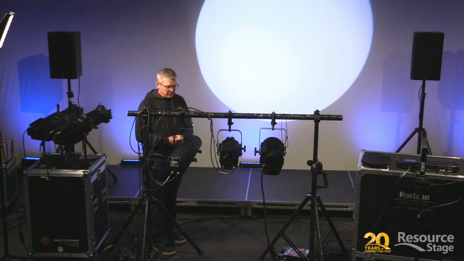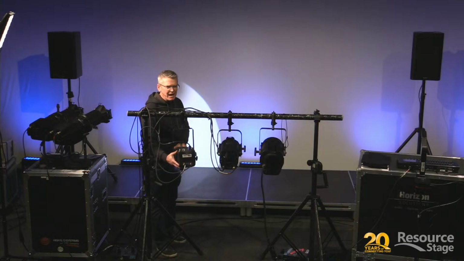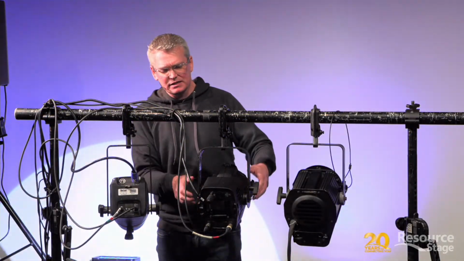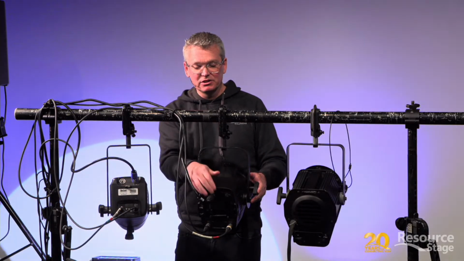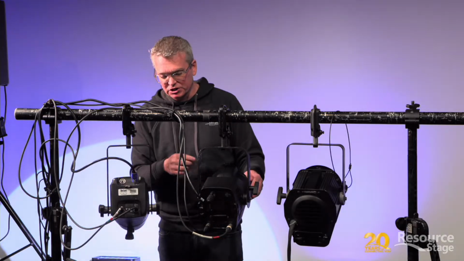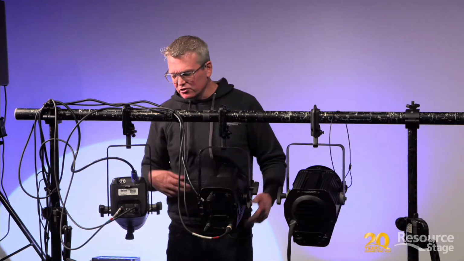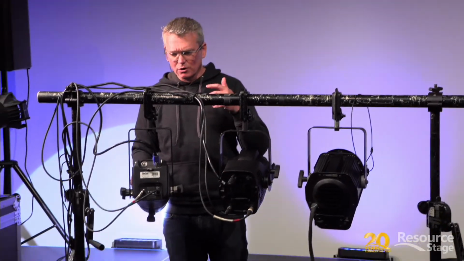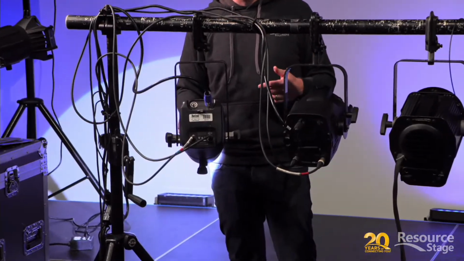Okay. One of the things you'll notice if we can take a close look to the back of these lights is that I have power coming in to both my LED fixture and my LED wash fixture as well as my spot fixture, but I also have control lines jumping between them. So these control lines are coming from the console. Gives me the ability to go ahead and control each fixture individually.